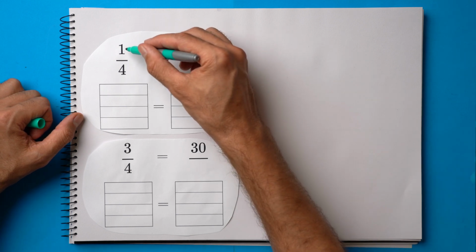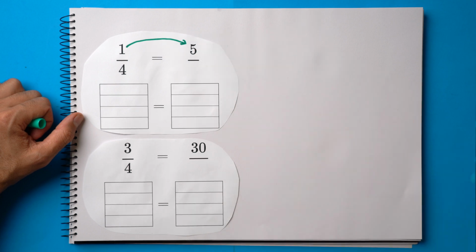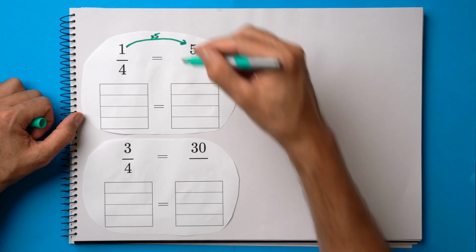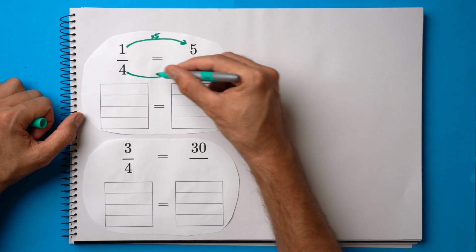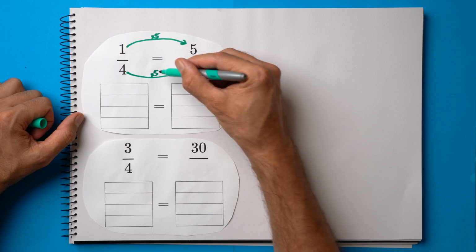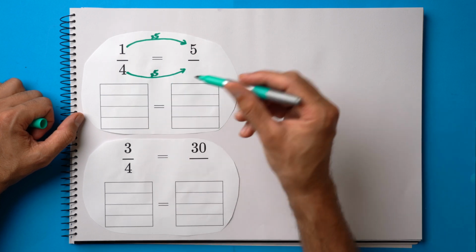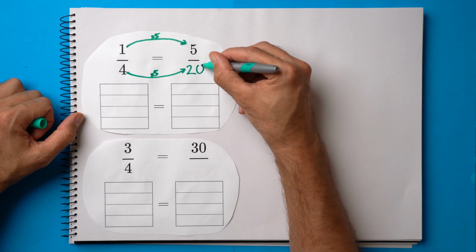So we've gone from 1 to 5 here. So we've multiplied our numerator by 5, which means we have to do the same to the denominator for it to stay the same. So if we go 4 times 5, we're going to have 20. So it'll be 5/20ths.